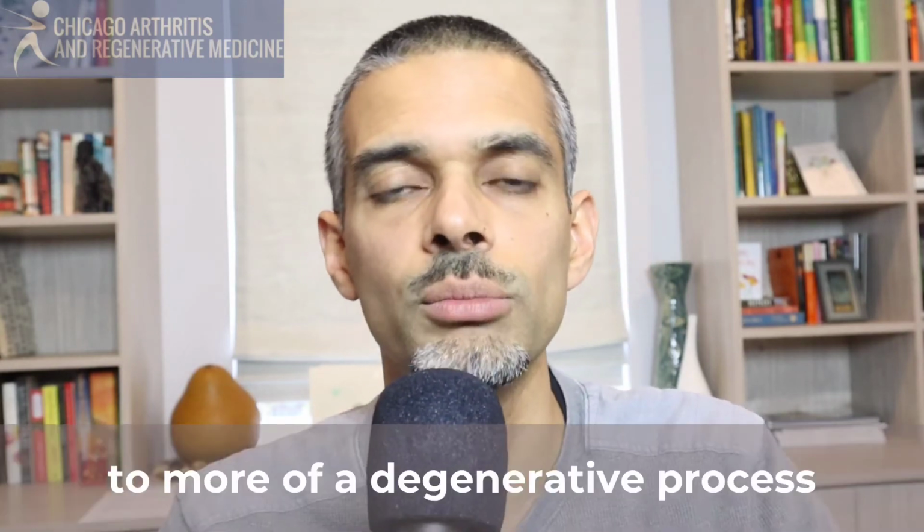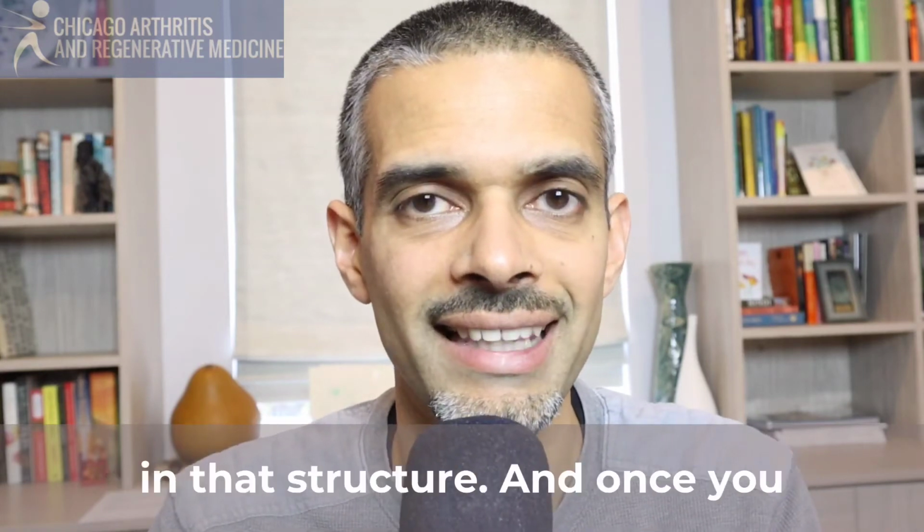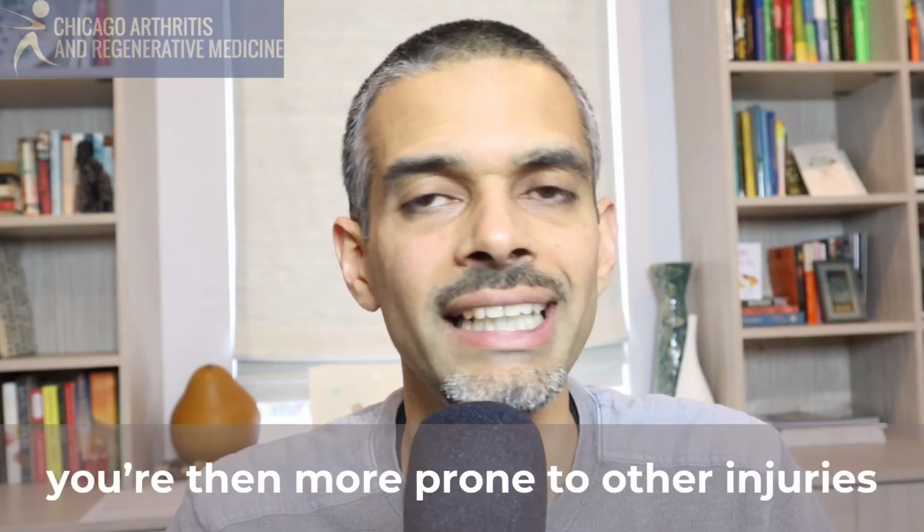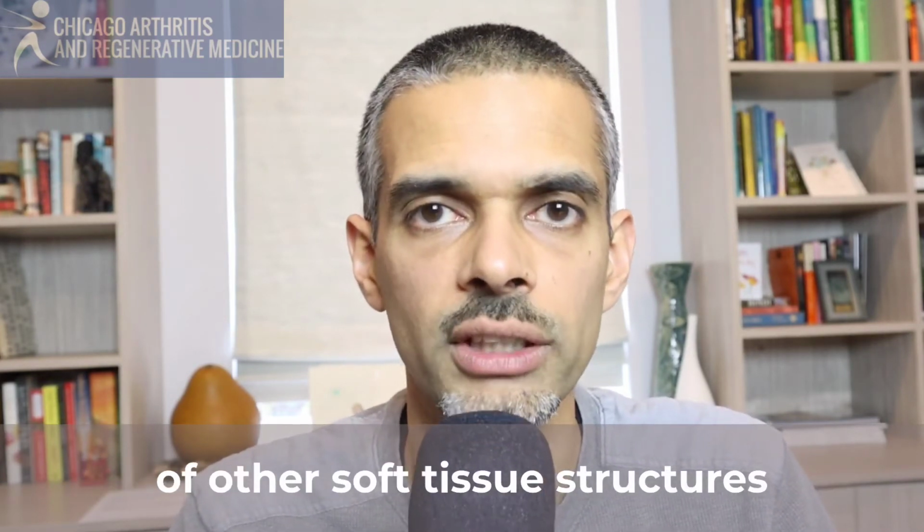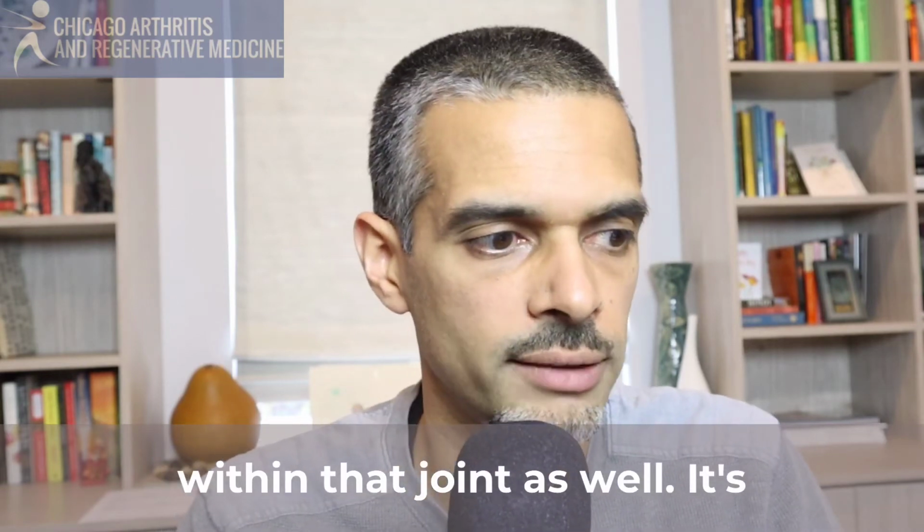That then leads to more of a degenerative process in that structure. And once you have a little bit of instability, you're then more prone to other injuries of other soft tissue structures within that joint as well.